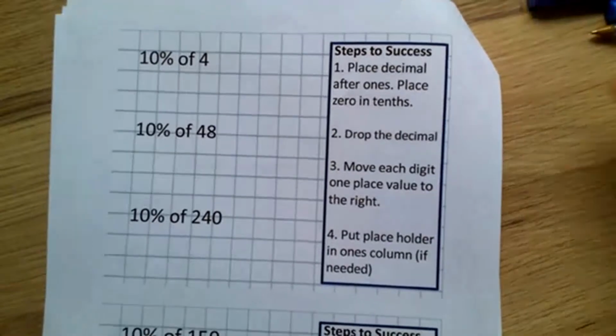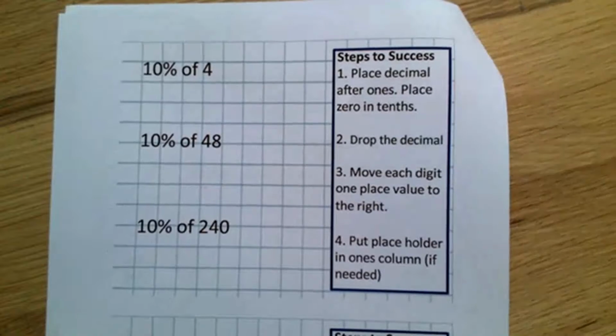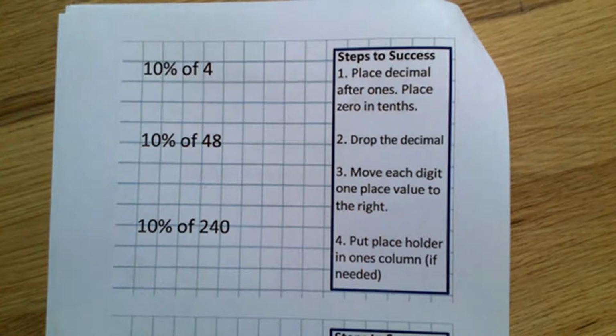Great. Today we are going to review percentages. So let's start with this one. We have here 10% of 4, 10% of 48 and 10% of 240. Let's go through our steps to success. First of all, we're going to place our decimal after the ones and then put a 0 in the tenths. Step 2 is to drop the decimal.